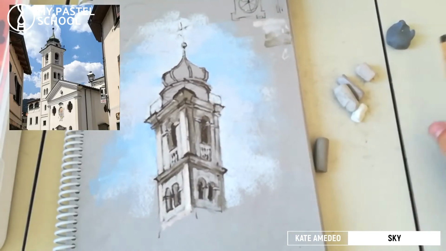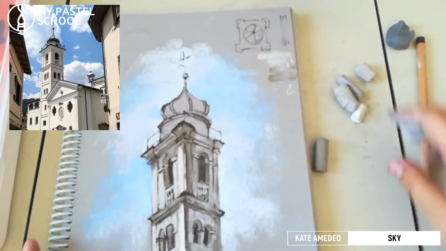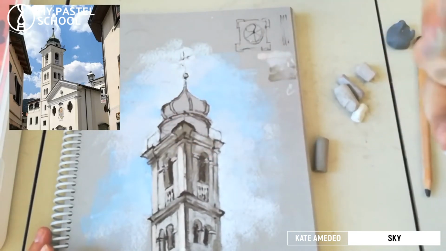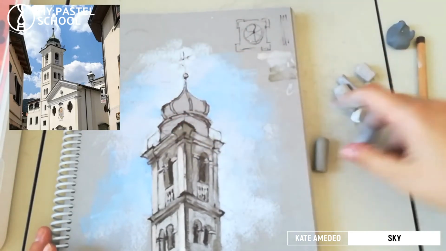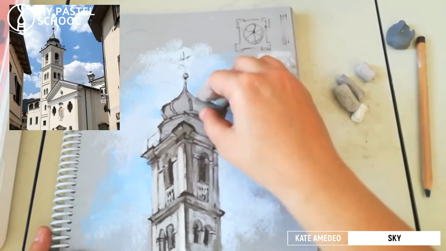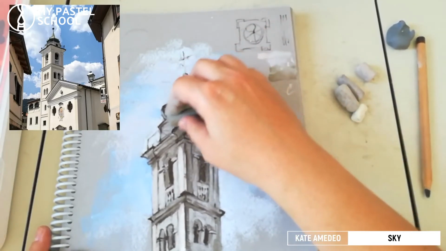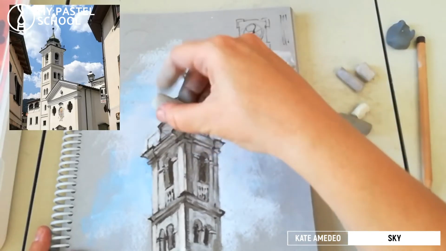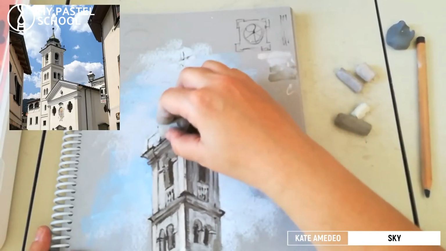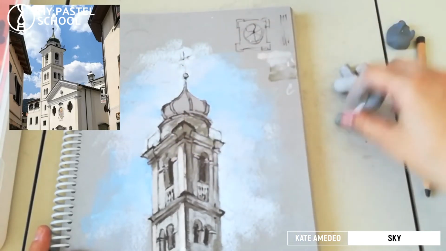Okay, now we go higher up, and here we need to start adding, it's mostly in the shadow, this area here. So I'm just gonna add a bit of this color, and I can even leave the color of the paper here with a bit of light shining on this side, like so.